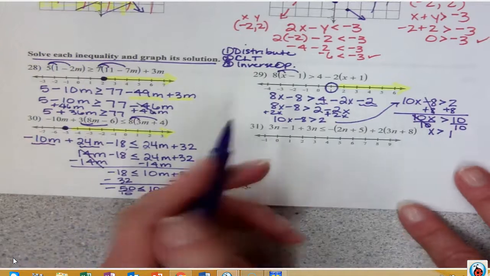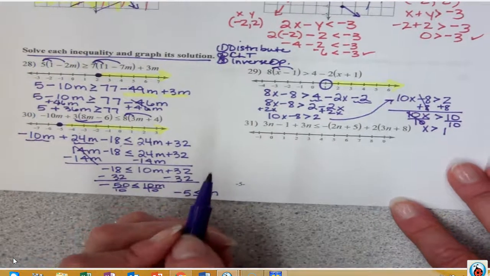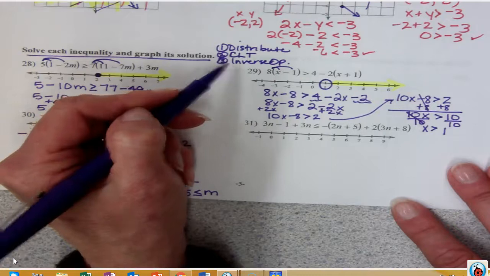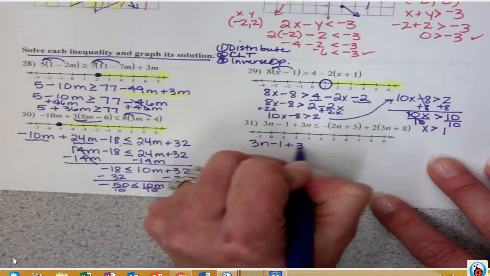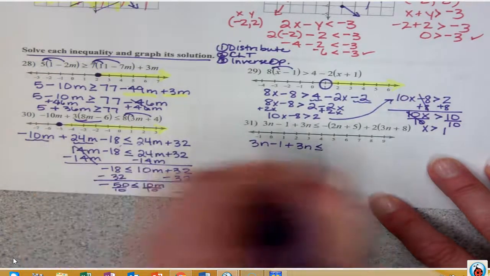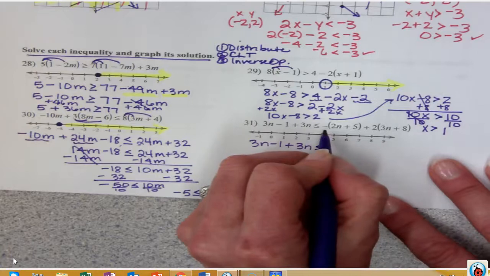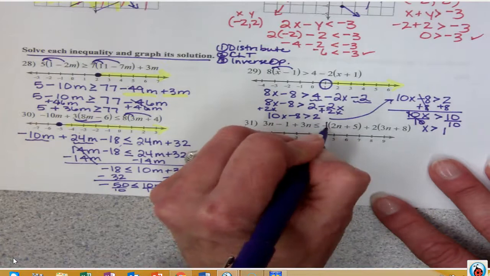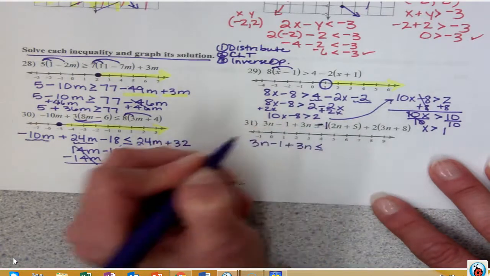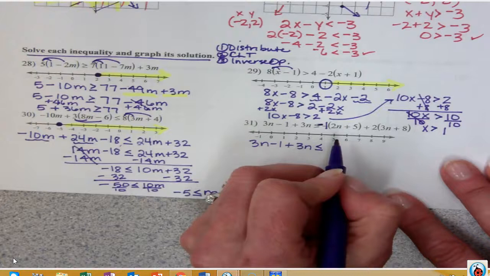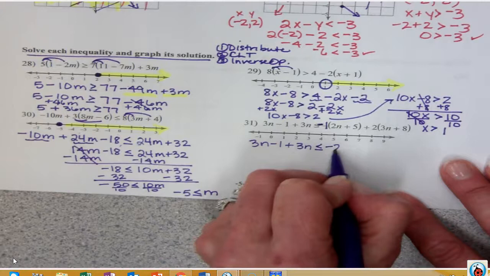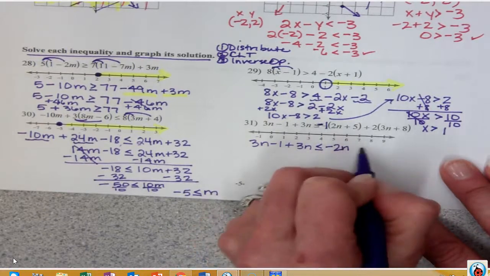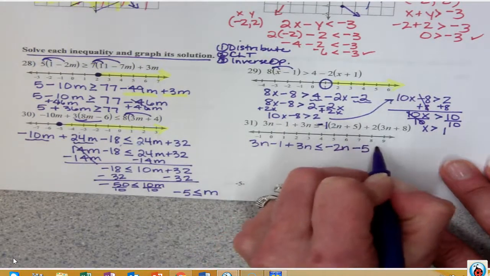Next, same stuff. Distribute, combine like terms, inverse operation. 3n minus 1 times the quantity 2n plus 5, plus 2 times the quantity 3n plus 8, greater than or equal to... Now, there's no number here, but I still need to distribute because there is a negative sign, which means that there is a negative 1. That negative 1 is going to be very important.